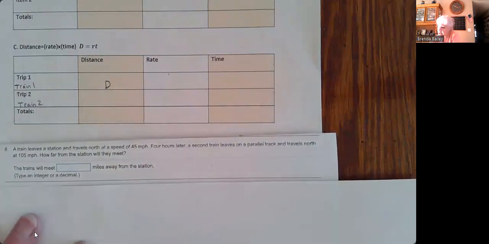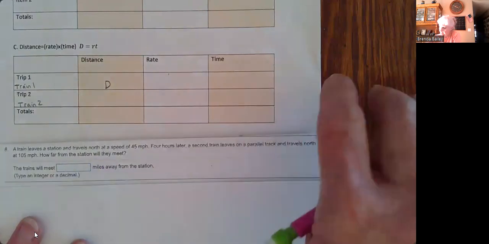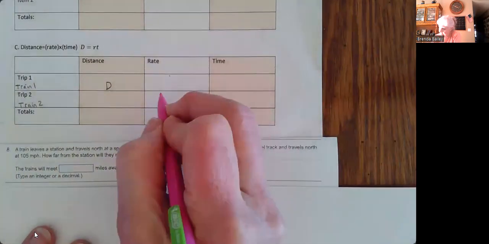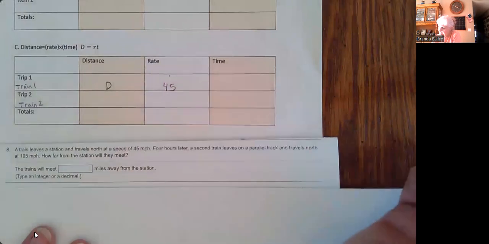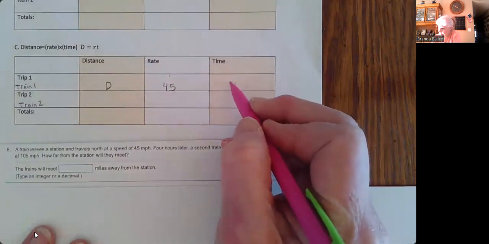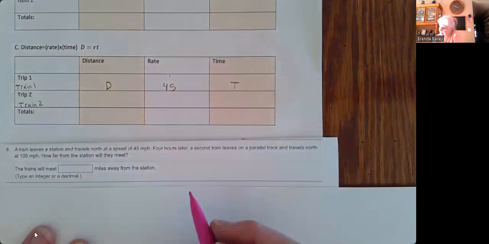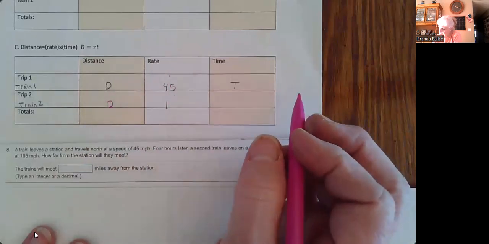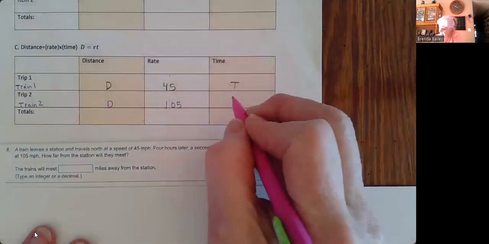All right, a train leaves the station and travels north. So again, the rate is 45. And the time, we don't know. We'll just call it capital T. Now the second train leaves on a parallel track and travels north at 105, and the distances will be equal. So this one's rate is 105 miles per hour. And the time is T minus 4.